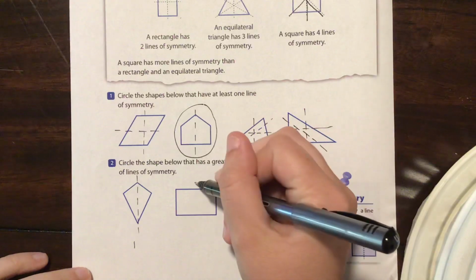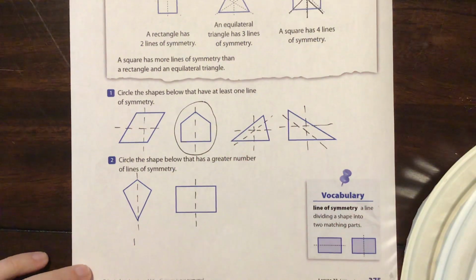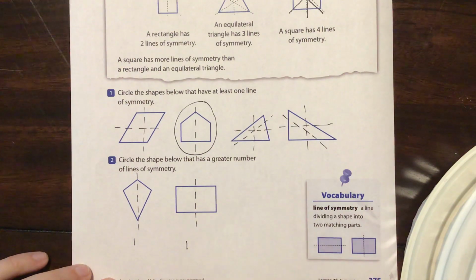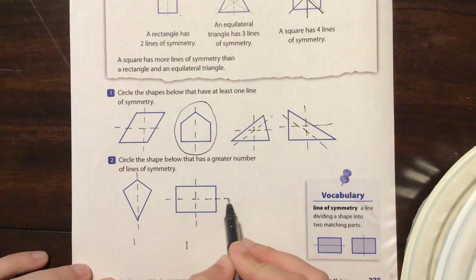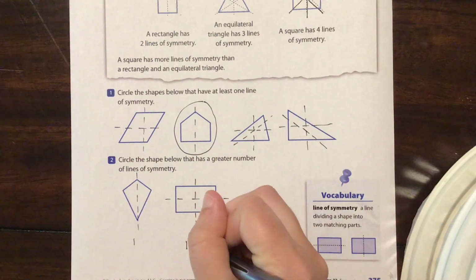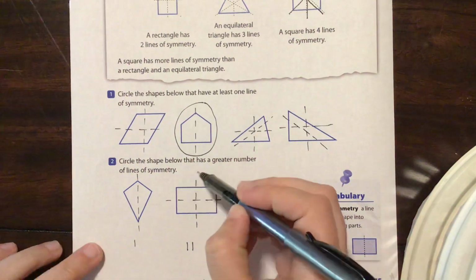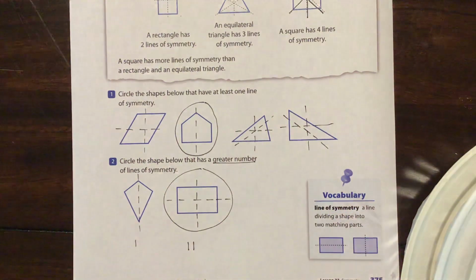Now for this rectangle, you could fold it down the center in that direction and each side is identical or the same. So that's 1 line of symmetry. And then you could also fold it across horizontally, and that's the 2nd line of symmetry. So this shape, the rectangle, has a greater number of lines of symmetry because it has 2 where this shape has 1.